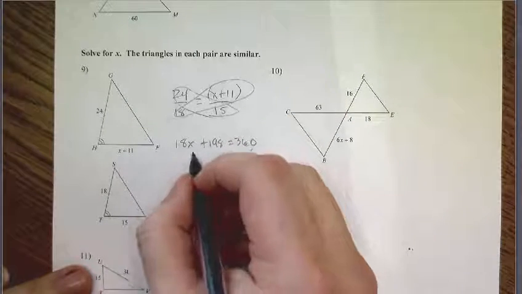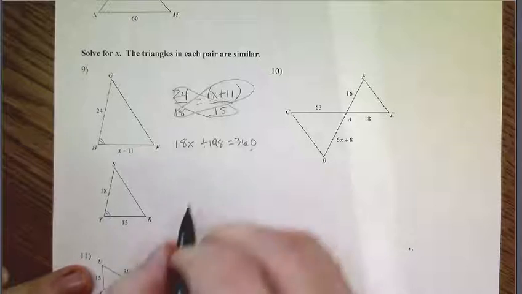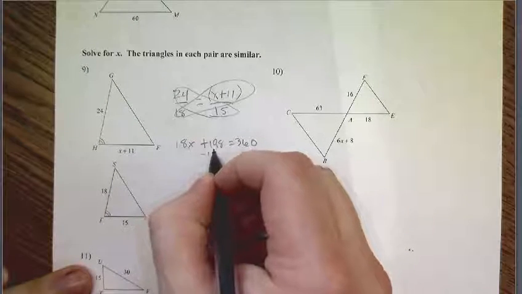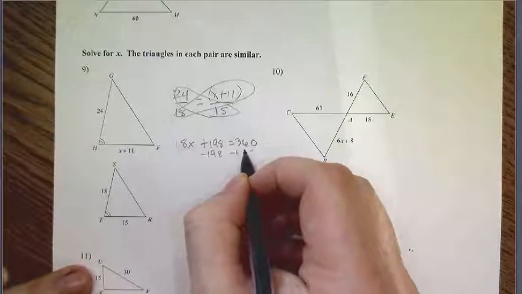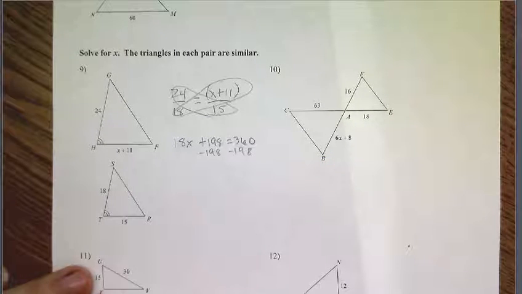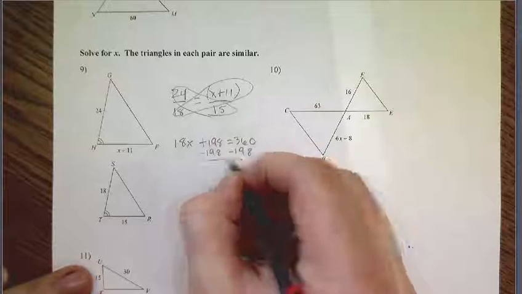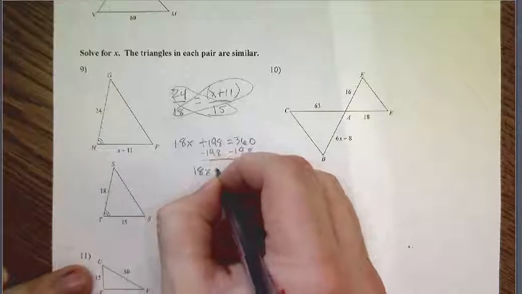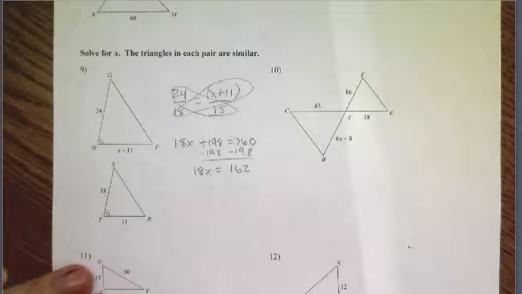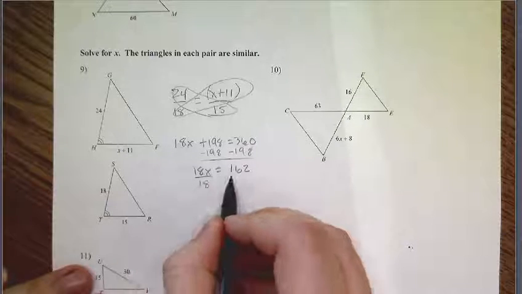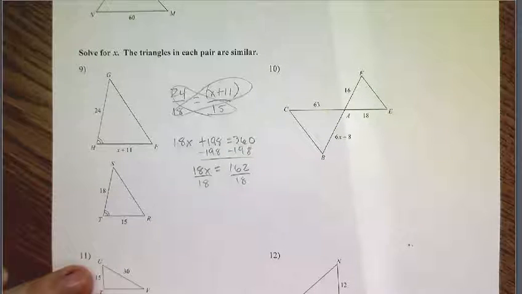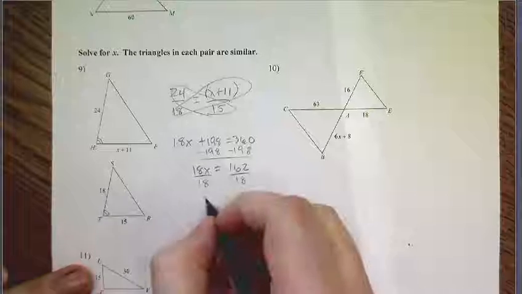Now I've got to get 18x by itself, so I'm going to subtract 198 because I have a positive number there. 198 from 360 will be 162. I bring down my 18x. Now I just solve for x. Divide 18 on each side. 162 divided by 18 is going to be 9.